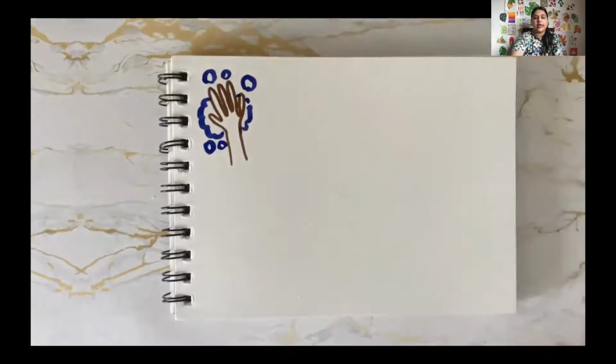And while you're drawing this, I'm going to talk to you about the basic precautions that you need to take. So firstly, what do I indicate by washing your hands? Coronavirus spreads from water droplets. It spreads from coughing, so any form of phlegm or saliva, whatever it is, it spreads from all of that.